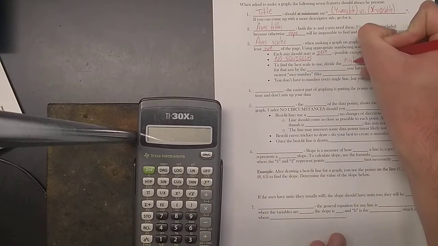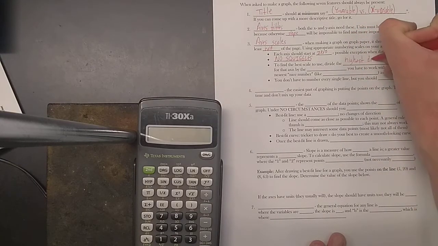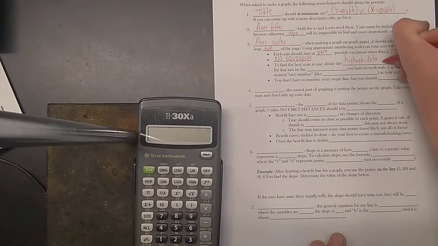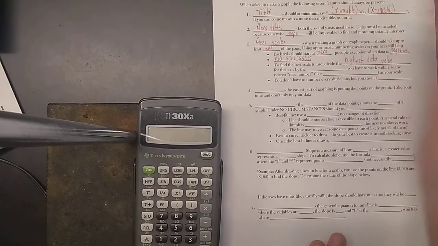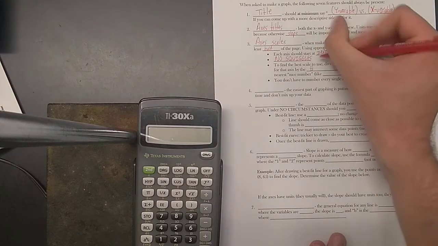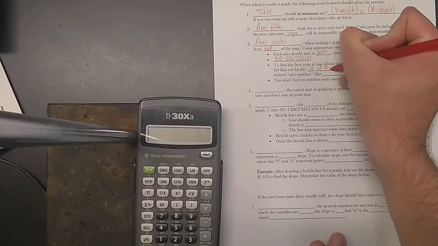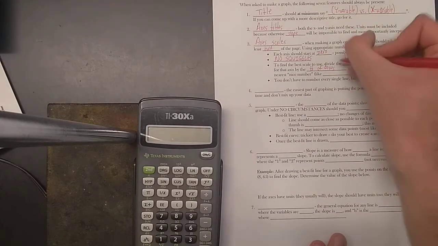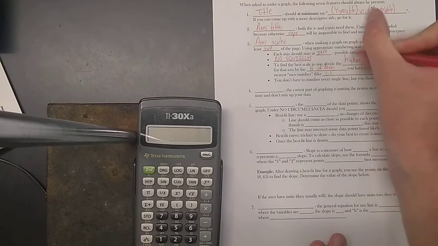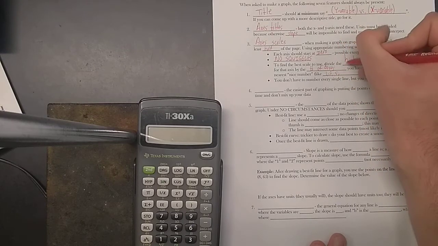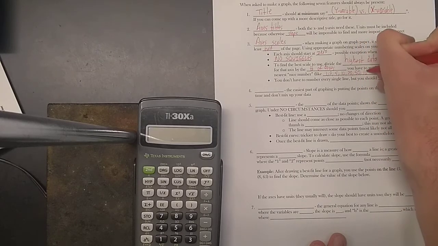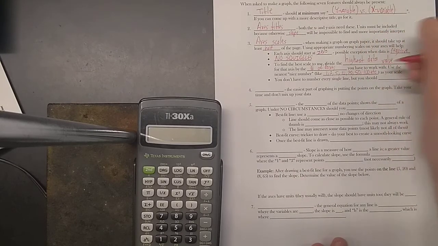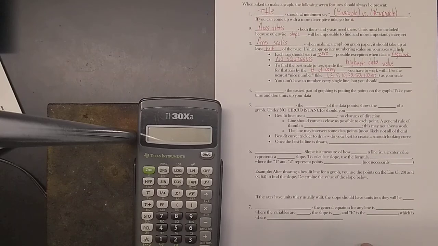Divide the highest data value for that axis by the number of boxes that you have to work with. And you're going to use the nearest nice, easily countable number. 1, 2, 5, 10, 20, 50, 100, etc. Okay? You don't have to use these numbers, but it will make your life a lot easier if you do.